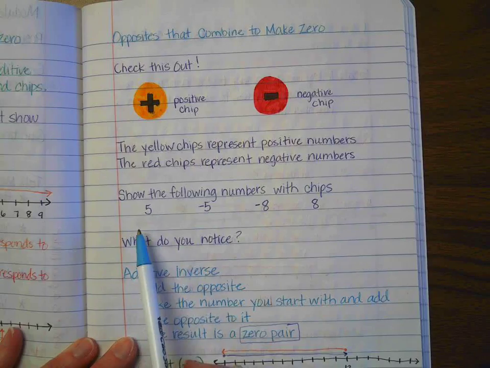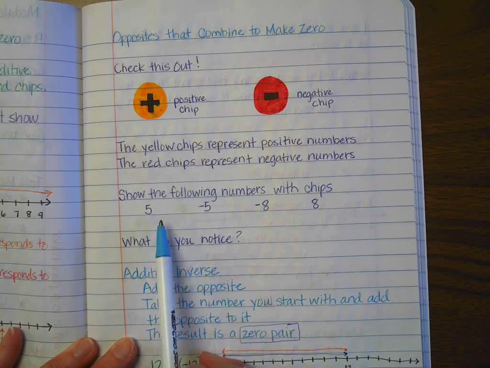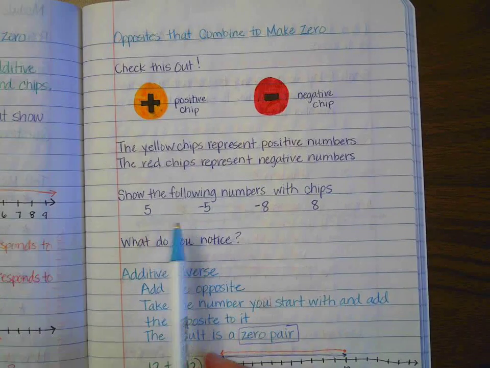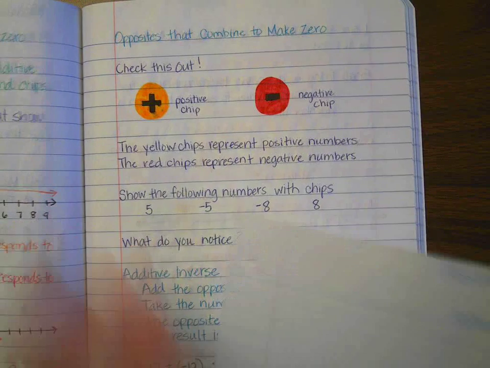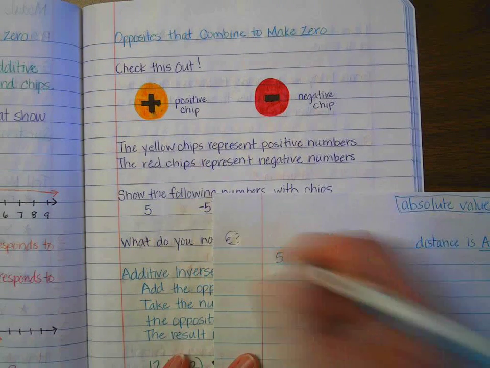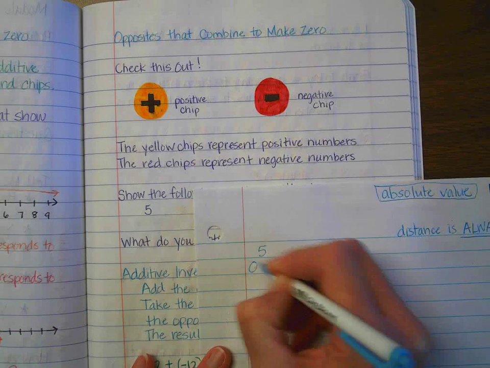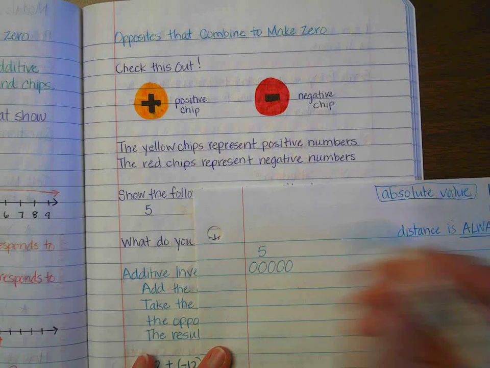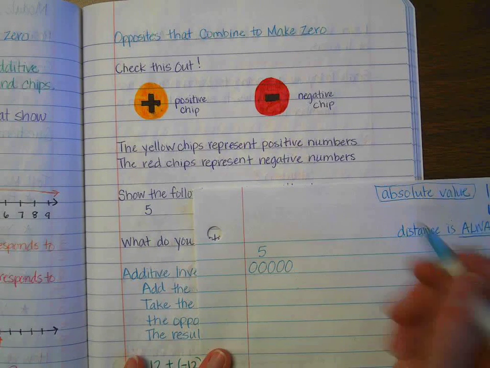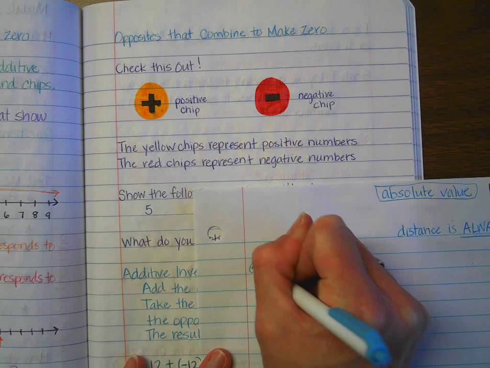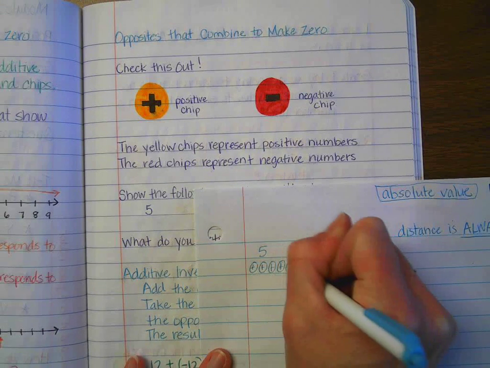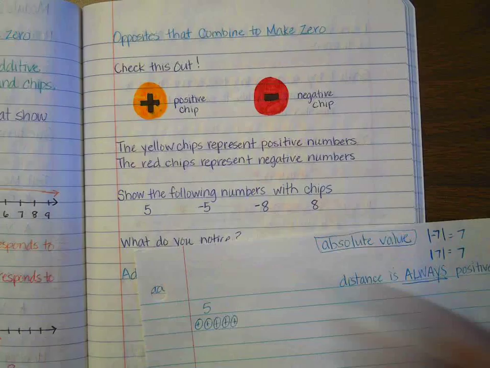You can draw them out using different colors of pens, or you can just draw circles and then put the sign in the middle. So this is a 5. If I wanted to draw chips for 5, I would go 1, 2, 3, 4, 5. What sign has to go on the inside? You are correct. There has to be a positive. So you're going to put 5 positives in those chips.